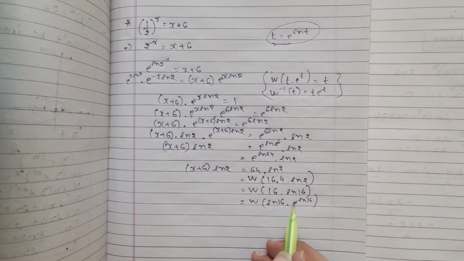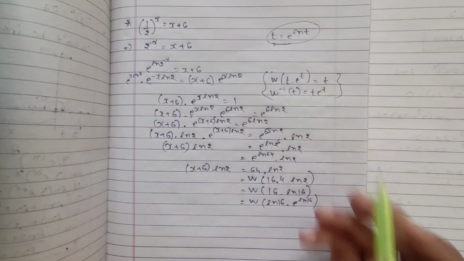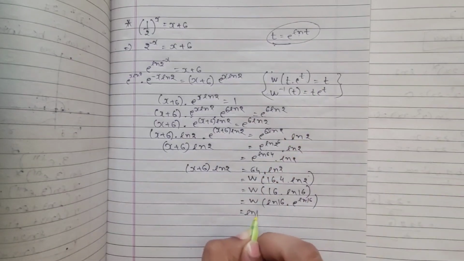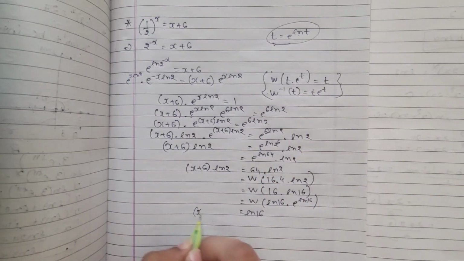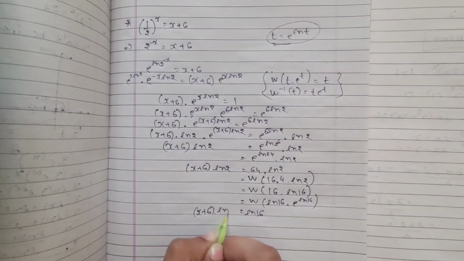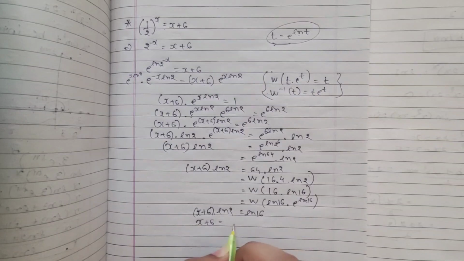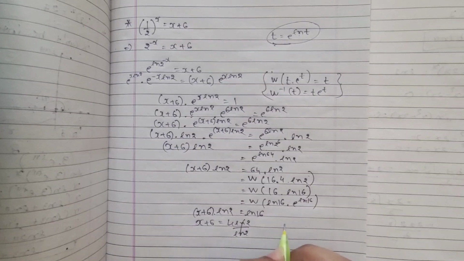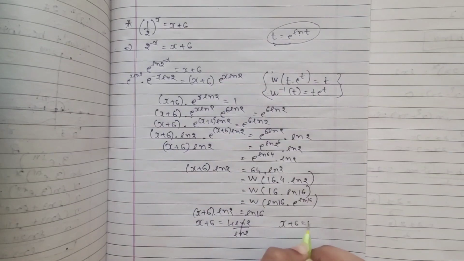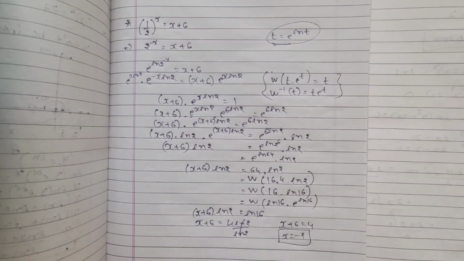Agree? So again, the exponents, the power of the exponents and the coefficient of the exponents become the same. So I can apply the Lambert W function, which will be equal to t, which means it will be equal to ln 16. And here I have x plus 6 into ln 2, right? So what will the answer of x plus 6 be? I can write ln 16 as 4 ln 2, because 2 raised to 4 and the 4 will come here, divided by ln 2. This will get cancelled out. So x plus 6 equals 4, and 6 will go to the other side. So x equal to minus 2 will be our final answer.